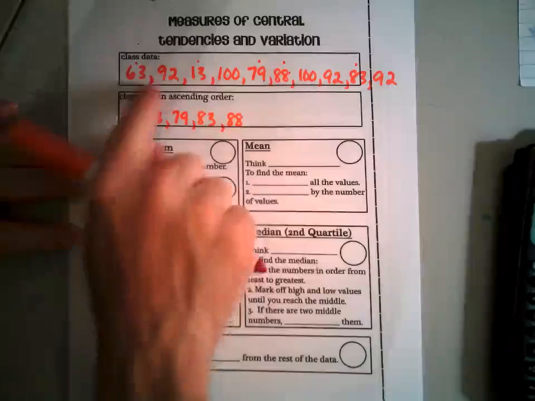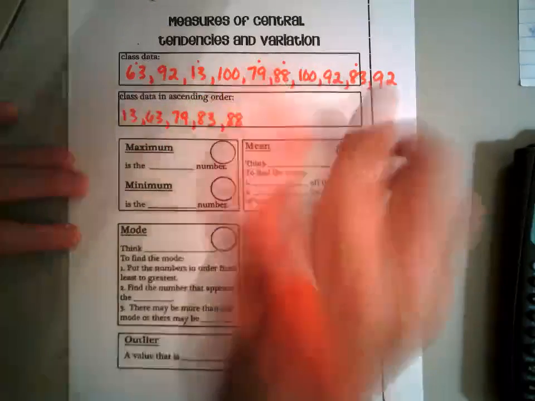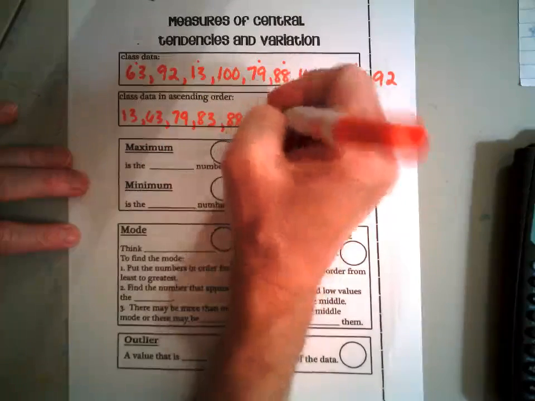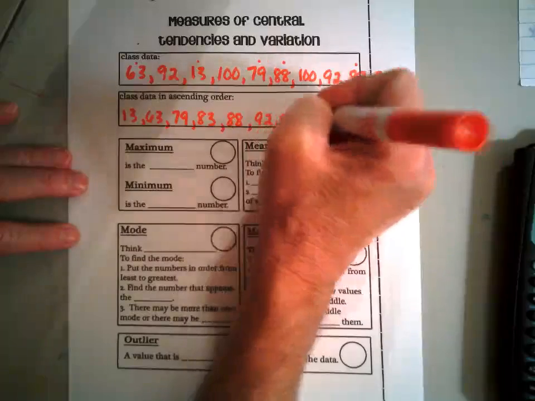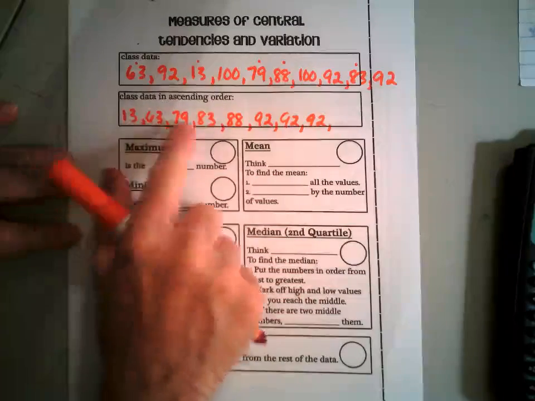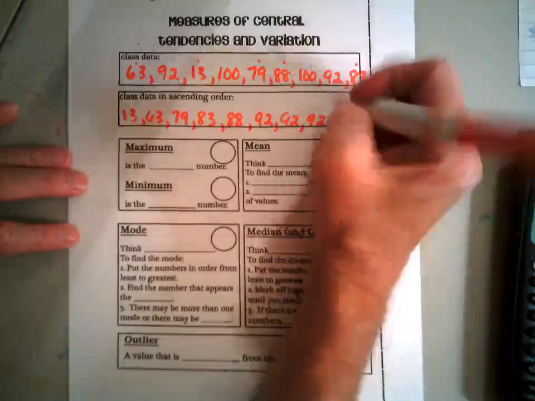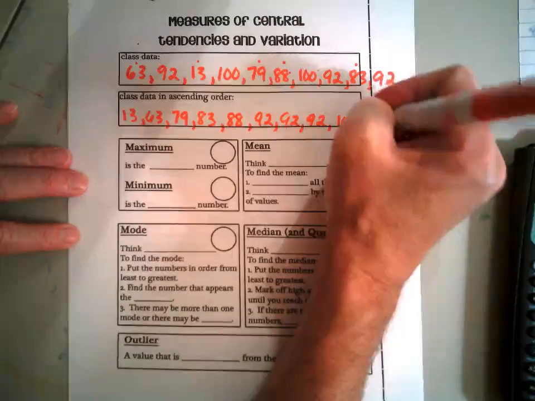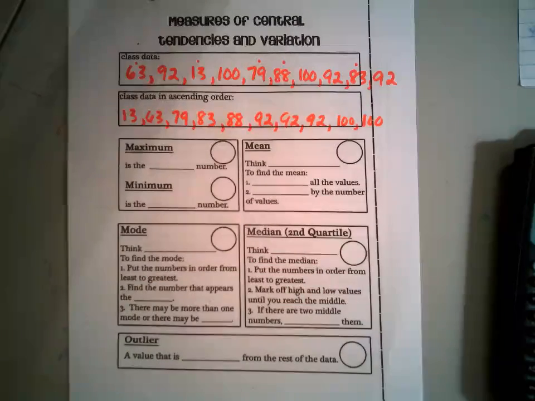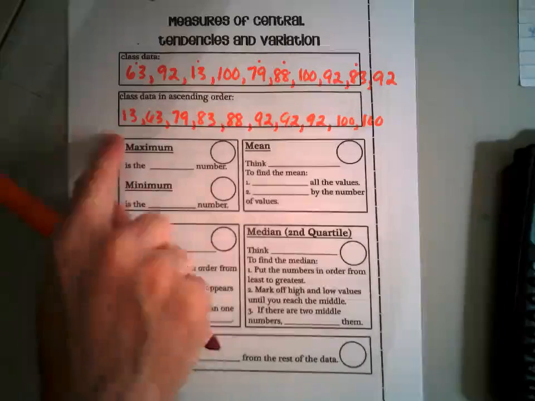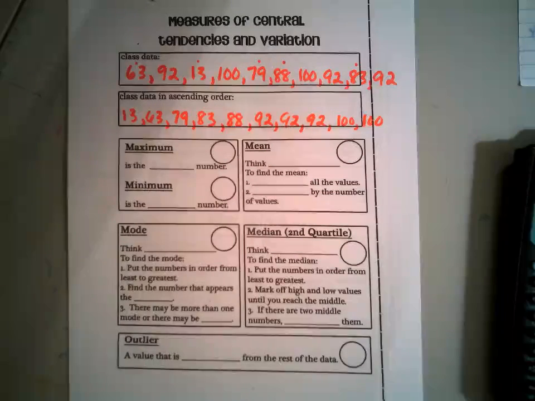Okay, so let's see, 92, 100, 100, 92, 92. So there are three 92s, and there are two 100s. All right, so there's the data now as it goes from smallest to greatest, just so we have an order. All right, so let's just go through and we'll talk about these things. We'll fill the gaps in here, and then we'll start looking at the calculators.